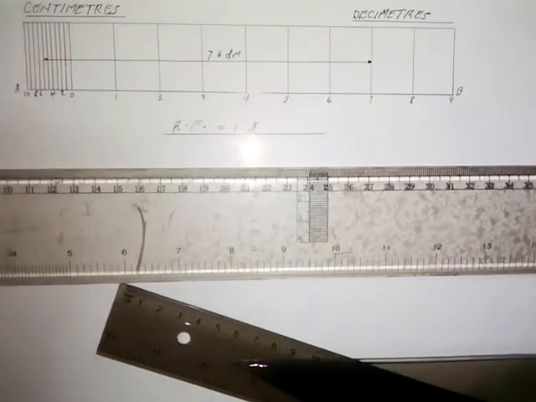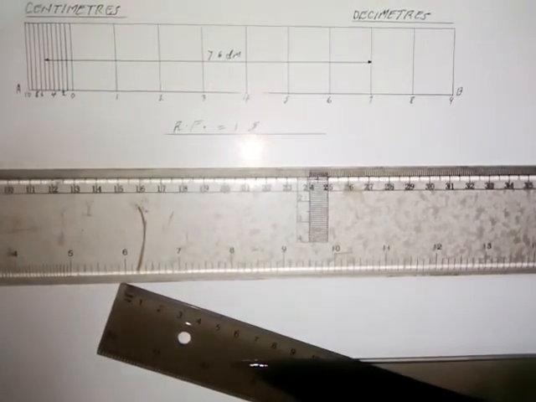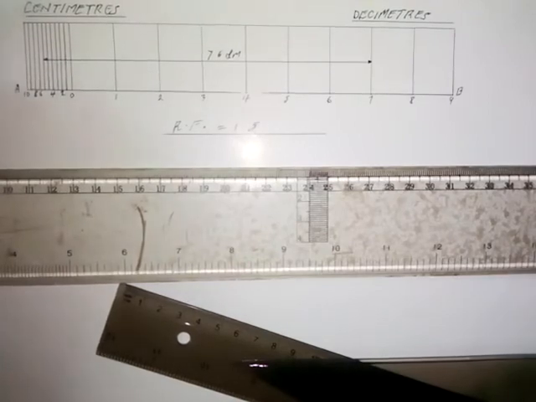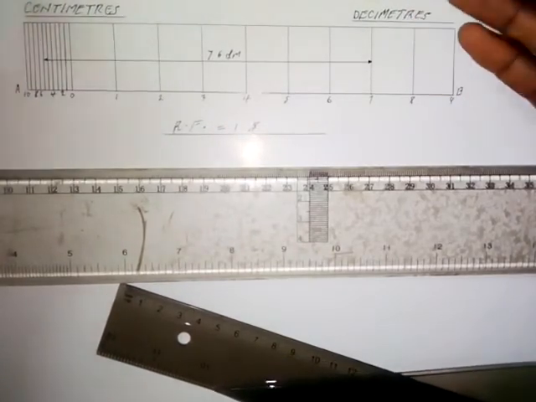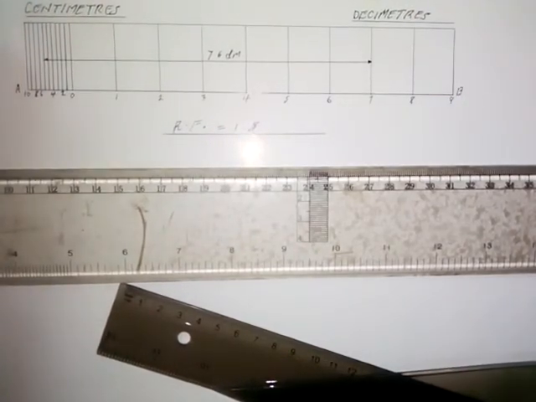And then you have to know the maximum length. Knowing your maximum length, you can go on and calculate the length of scale. So the length of scale is equal to RF times the maximum length. Once you have your length of scale, you can go on and draw it as I did here. It's as simple as I explained it here.